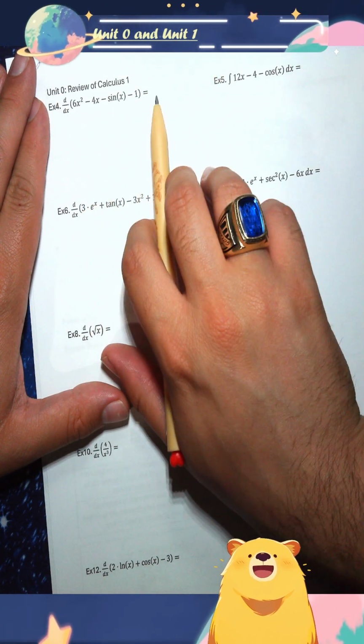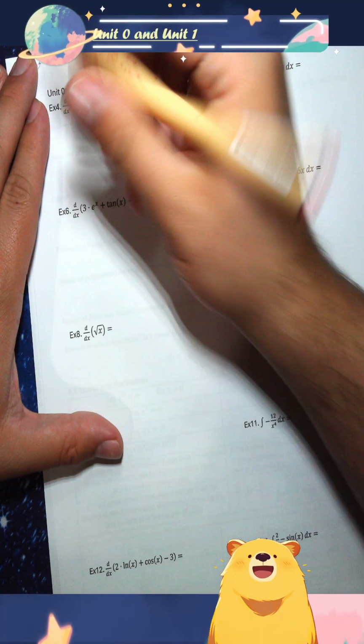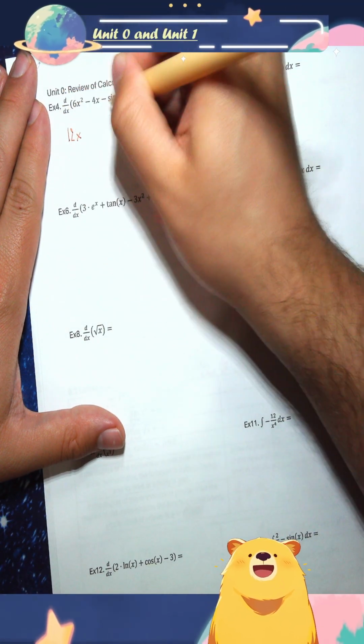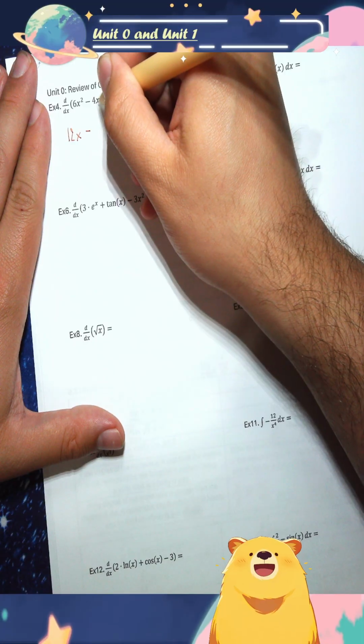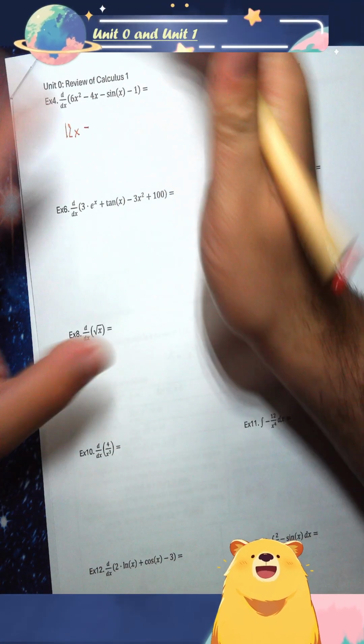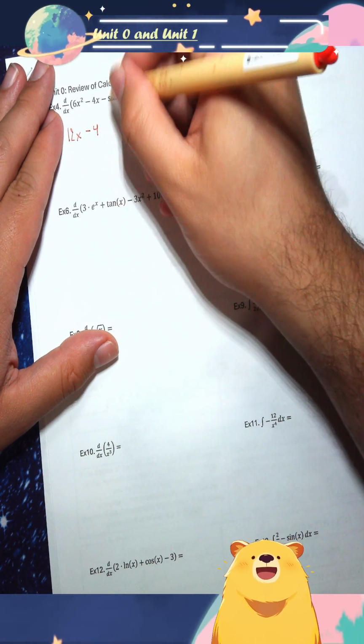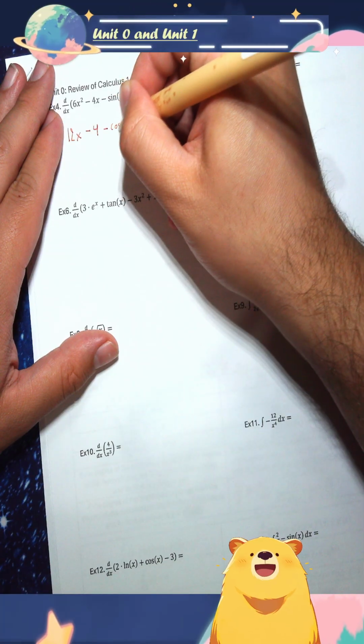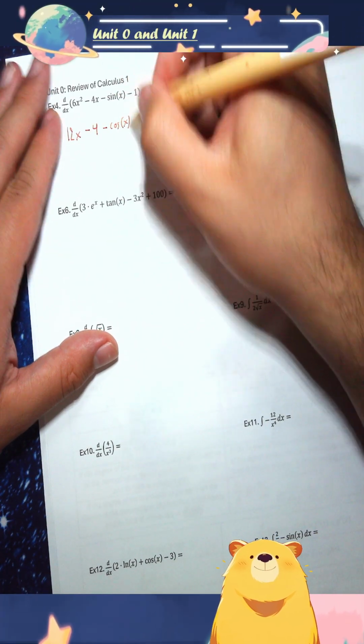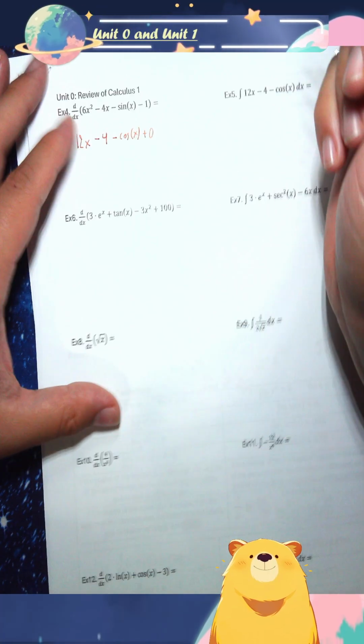If I take the derivative of all these, right here we've got a power rule. That's going to be 12x. Right here, it's kind of a power rule, not really, but you just get rid of the x: -4. Here it's trig, so we go from negative sine to cosine, negative cosine, excuse me. And here we get a 0.